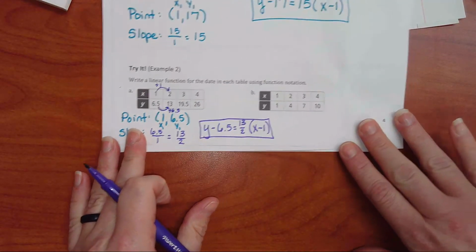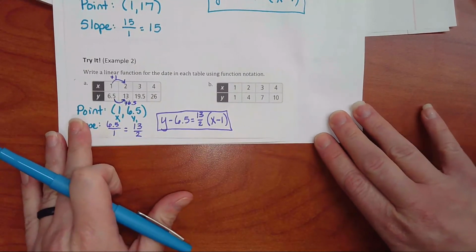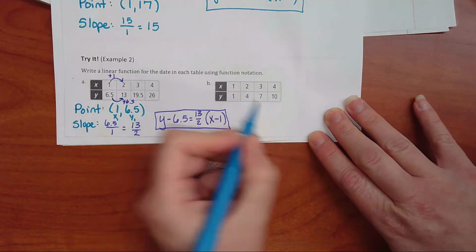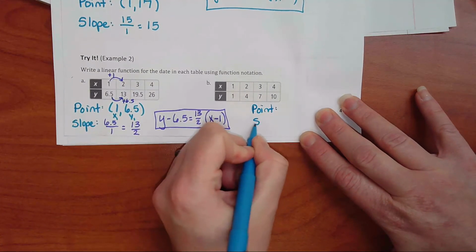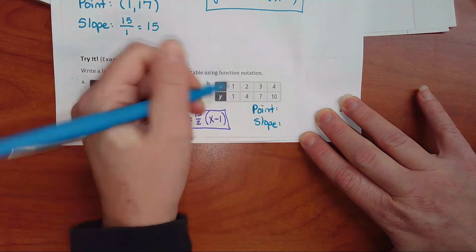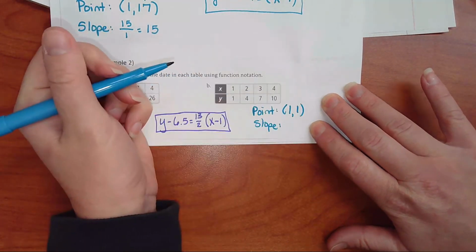We'll look at one more together. That way I feel a little bit better about coming back on Monday. So again, I'm going to find a point, find the slope. Point, you're always going to use the first point they give you, so I'm going to use 1, 1. That's my x1, y1.